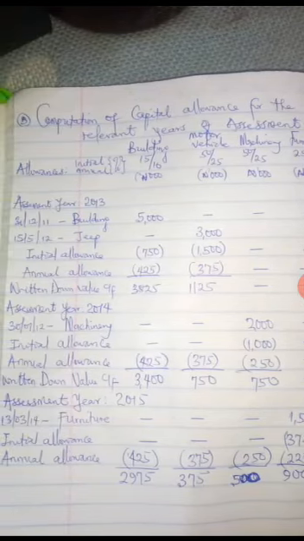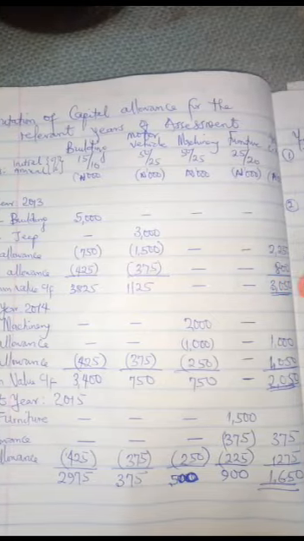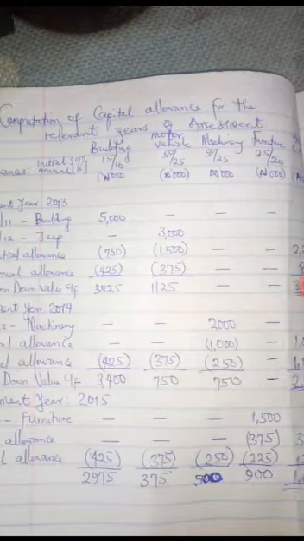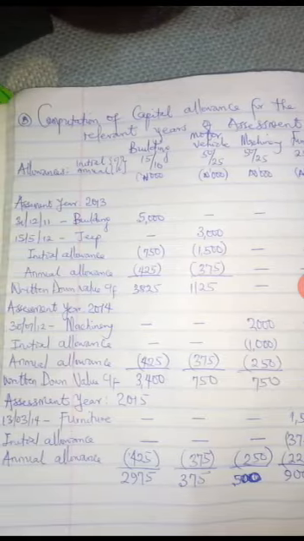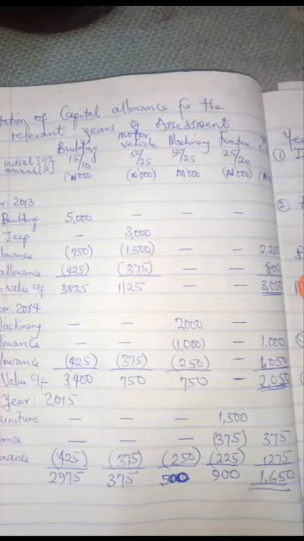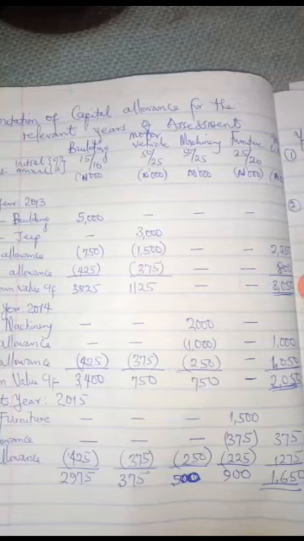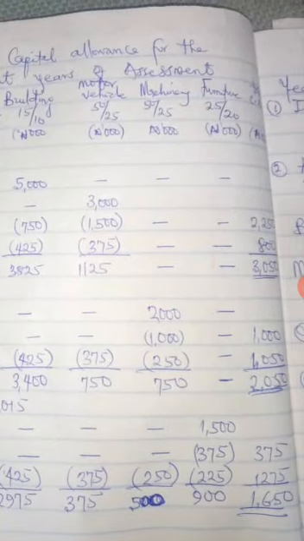So for us to get our total allowance for 2014, the initial allowance is 1,000. Then the annual allowance will be 425 plus 375 plus 250, to give us 1,050. So when you total these two on the capital allowance column, you have 2,050 naira.